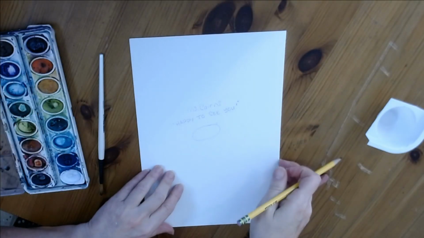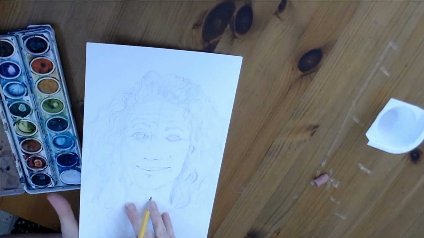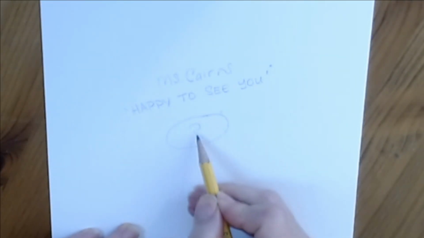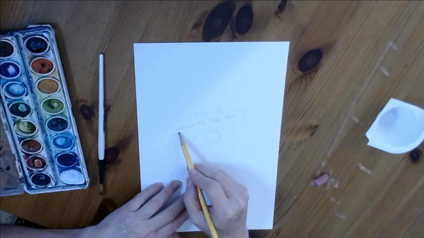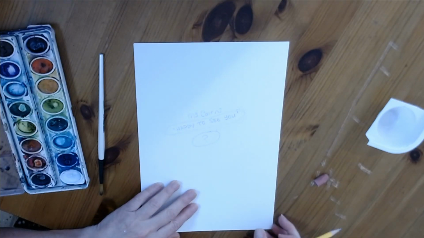Make sure on the back of your paper you have your name, your secret code, and what memory or emotion you're trying to communicate to the viewer. Mine is happy to see you.